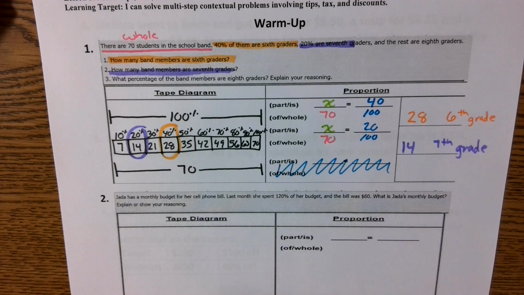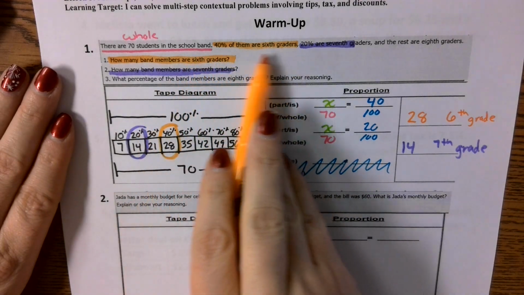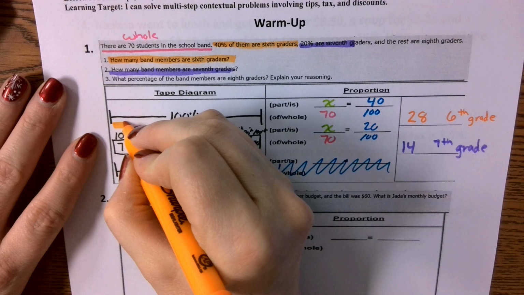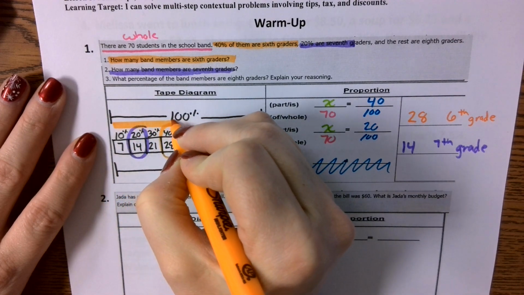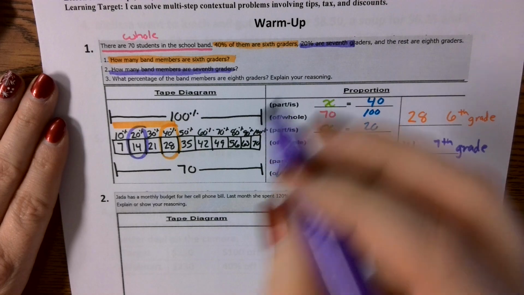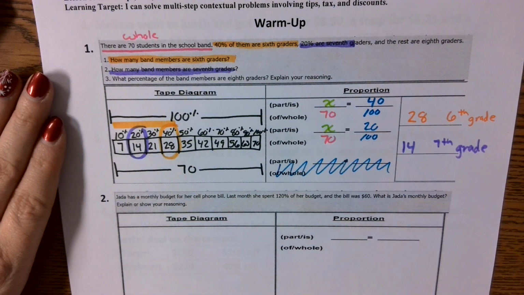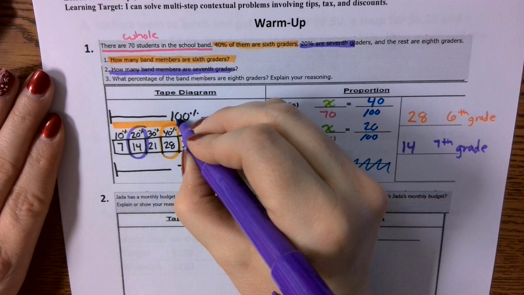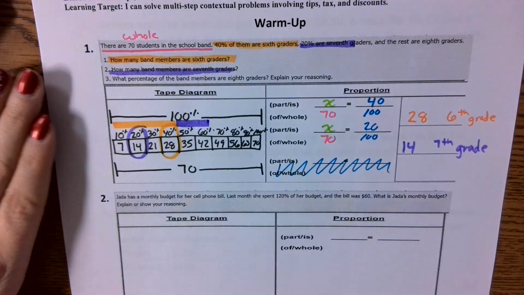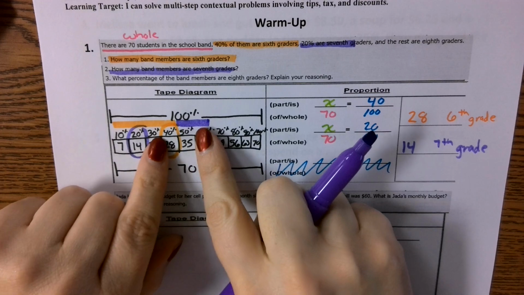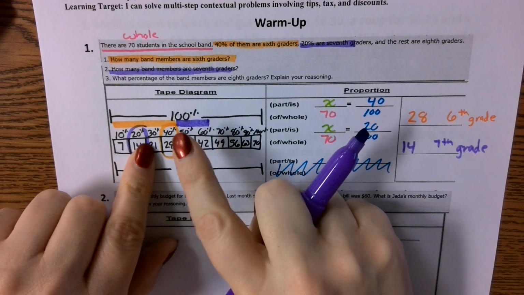Notice with our tape diagram, we said, hey, 40% of the students is 6th grade. So that's going to represent right here 10, 20, 30, 40% is 6th grade. Then another 20% is 7th grade. So how many boxes would I highlight for 20%? 2 boxes. So I'm going to go, okay, that 50 and that 60%, that's going to add on. So now I've got 60% of my population here is 6th and 7th grade.